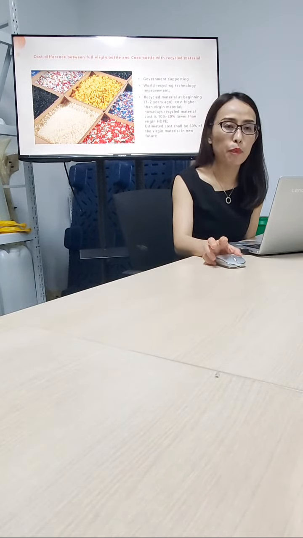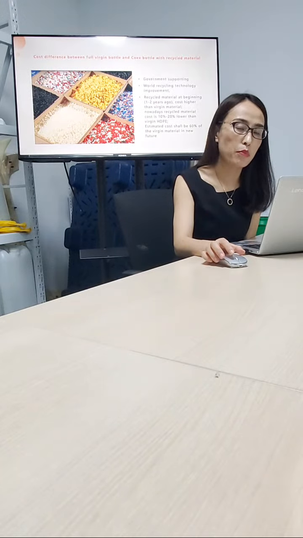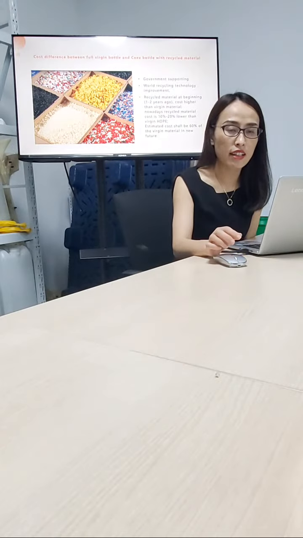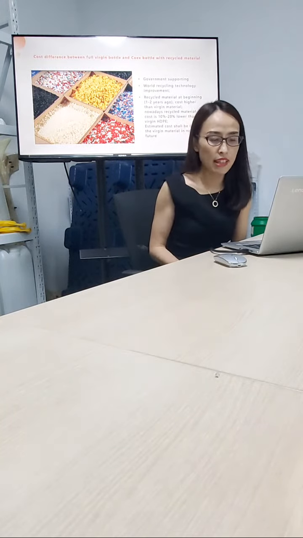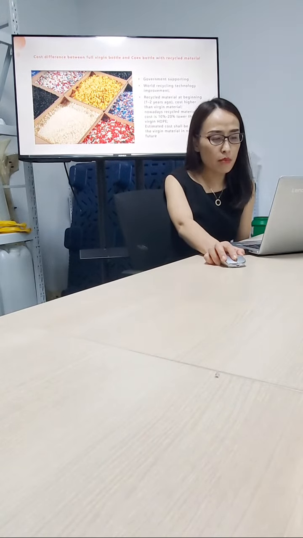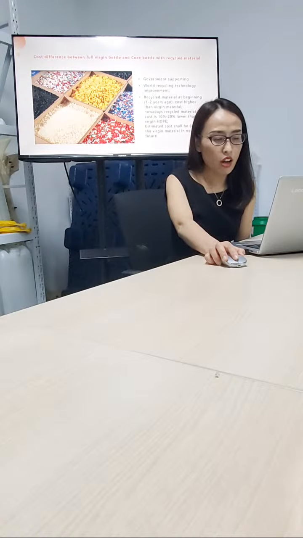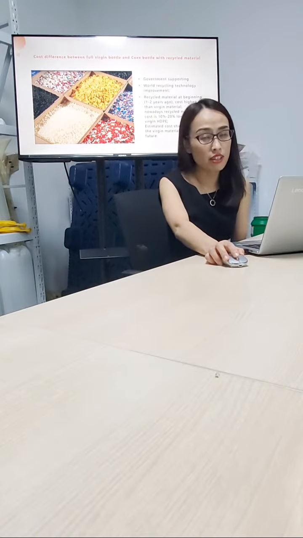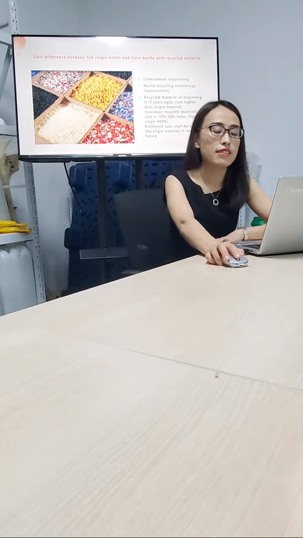But nowadays, as the technology matures, more and more client manufacturers are dedicating themselves to recycled material production. So the cost is 10% or even 20% lower than virgin HDPE. The estimated cost shall be 60% of the virgin material in the near future, maybe 1 or 2 years later, let's say.